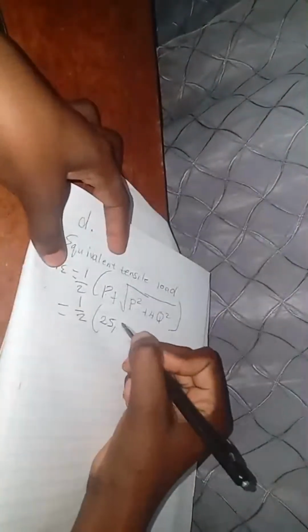The P is 25.3. You can make a note there to show that this P is for the tensile load that you calculated, 25.3, and then plus the square root. P again, the same P, 25.3, you square it, and then plus 4.